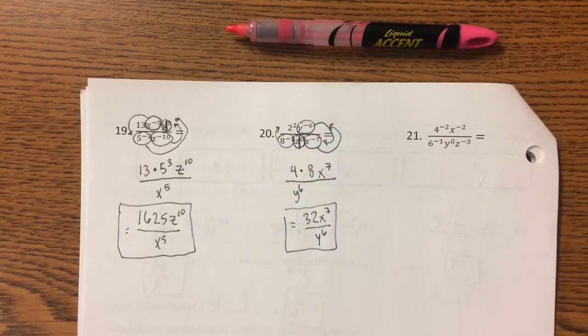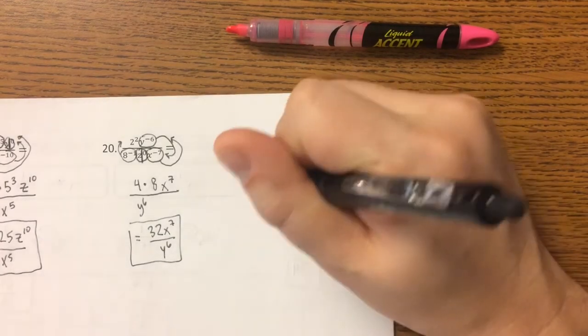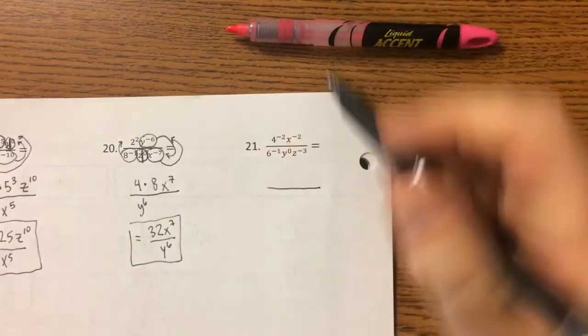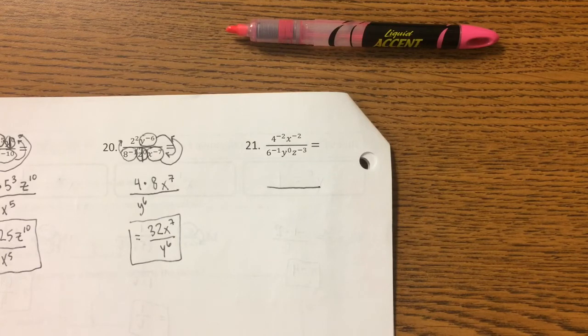All right, last one here. Number 21. We got all kinds of negative numbers. It's almost too many at this point for me to start circling and putting arrows and stuff, because I think that really obfuscates what we're doing. So let's just take it one term at a time. For each term, I just want you to ask yourself, does that stay where it is or does it get moved?